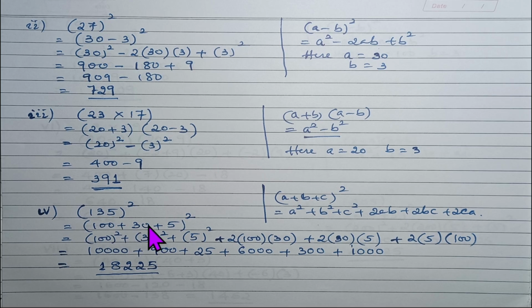The next example is 135 square. Now here I can go for the a plus b plus c form. Therefore it is 100 plus 30 plus 5 whole square, and we know that a plus b plus c whole square is a square plus b square plus c square plus 2ab plus 2bc plus 2ca, and therefore I have a as 100, b as 30 and c as 5 here. Substituting we get 100 square, that is a square, b square is 30 square, c square is 5 square. 2ab is 2 into 100 into 30, 2bc is 2 into 30 into 5, and 2ca is 2 into 5 into 100.